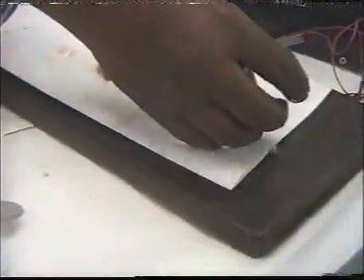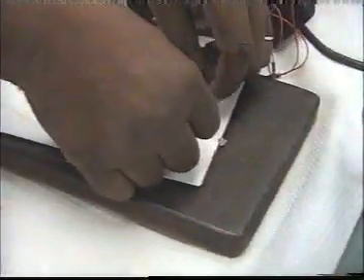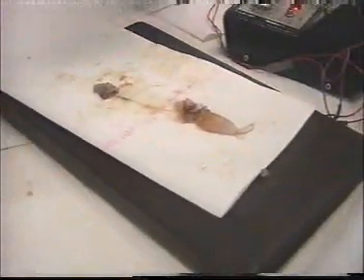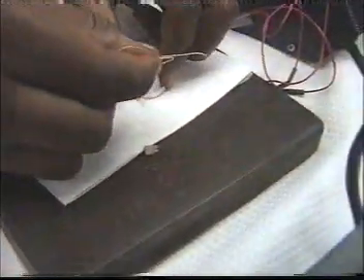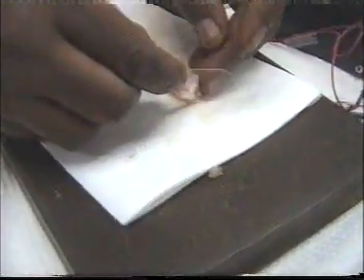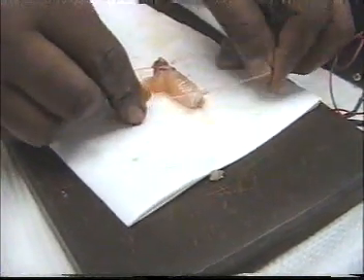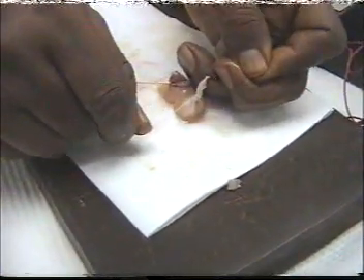We tie the thread around the Achilles tendon. Just make a knot first. First we make a knot. Follow me. Then we tie the Achilles tendon tightly.